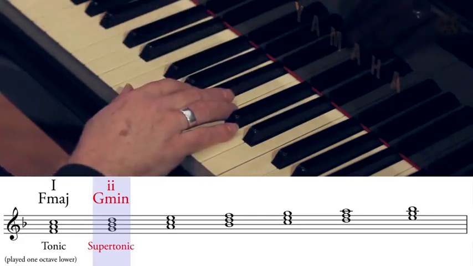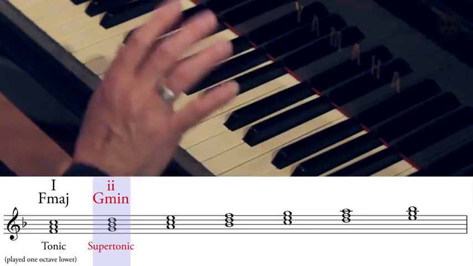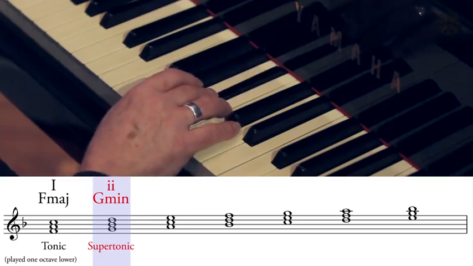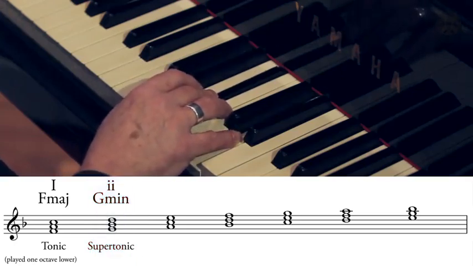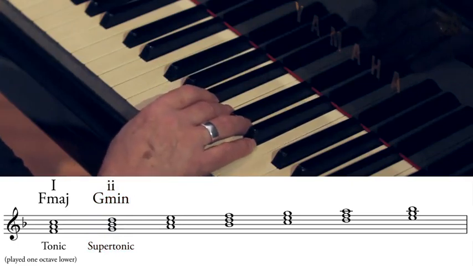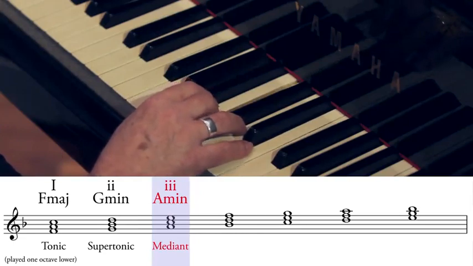We have to remember that the triads have to be made up of notes which are part of the scale. So it has to be one of those notes. So in the supertonic, we have the G, B flat, and D. Going up another step, the third degree of the scale is called the mediant, what we call chord 3, and its notes are A, C, and E.